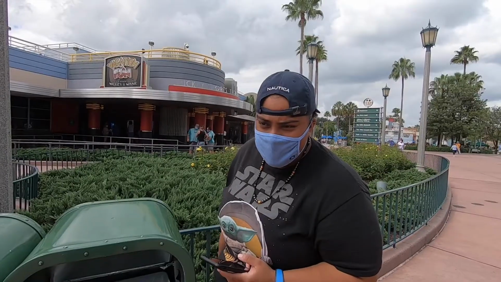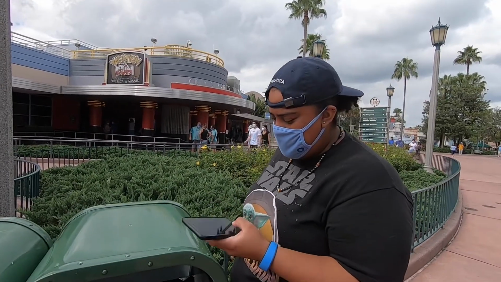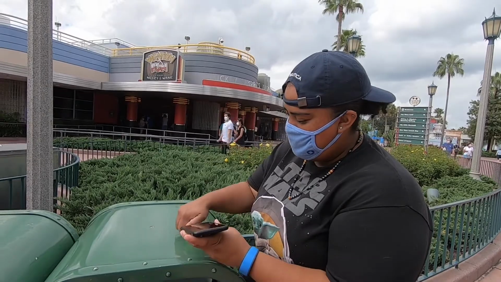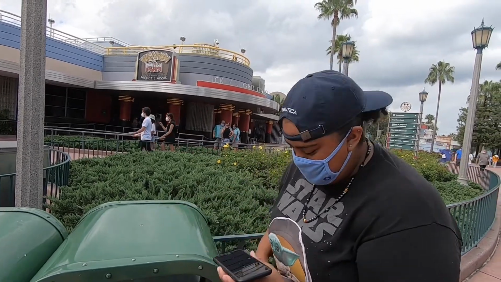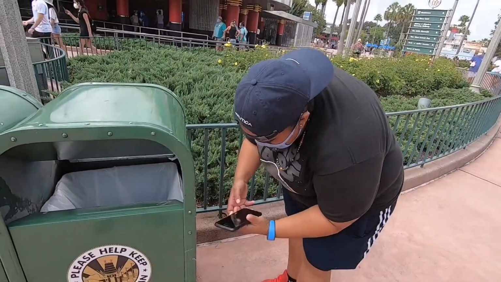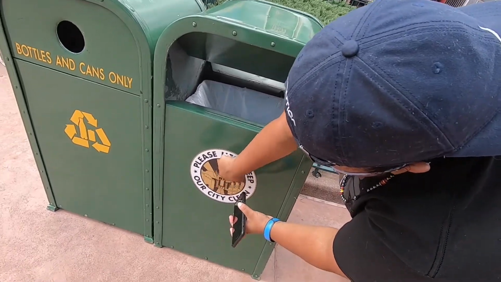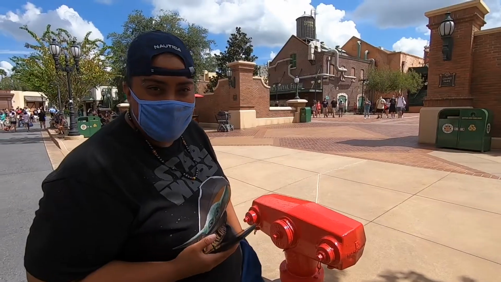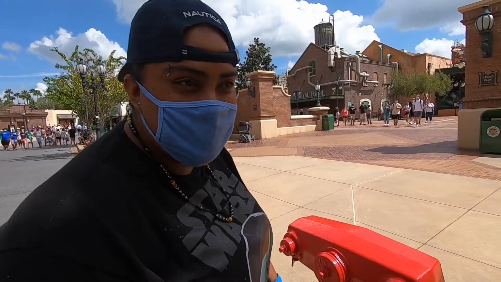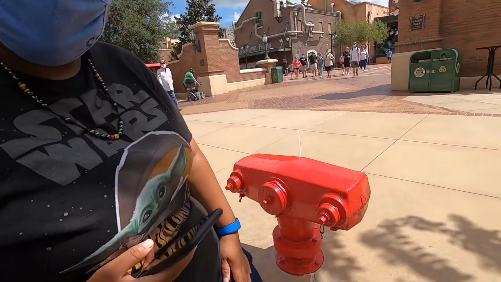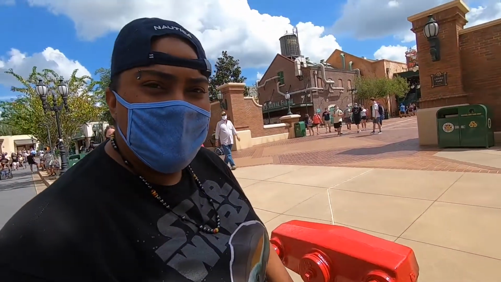I'm gonna try to record some Disney sounds, sample them, and make a beat. So let's see what happens. All right, let's see what we use with this. That should be enough. We're about to go inside Star Wars Galaxy's Edge. But we found something. It might be like a little bell or maybe like a hi-hat.